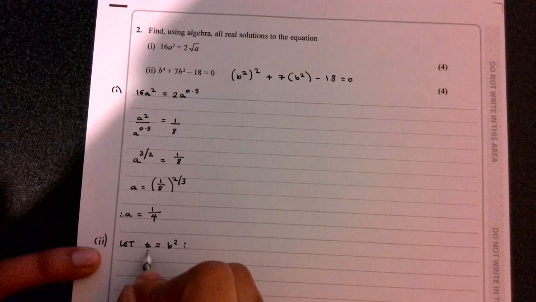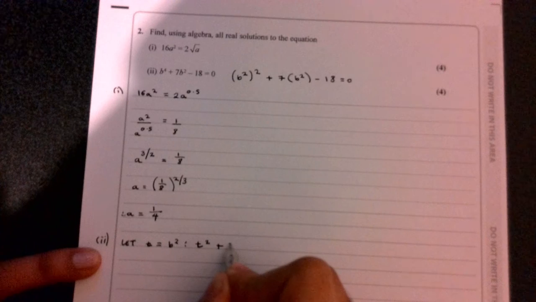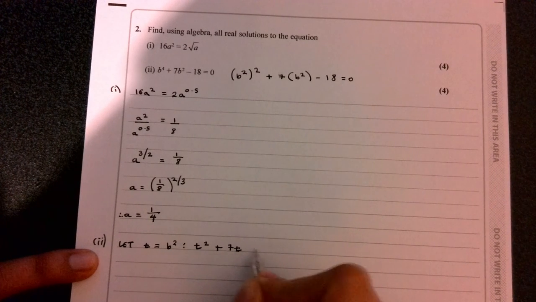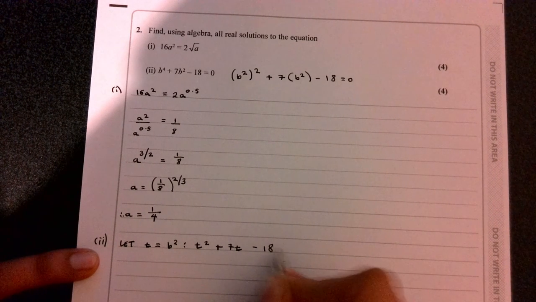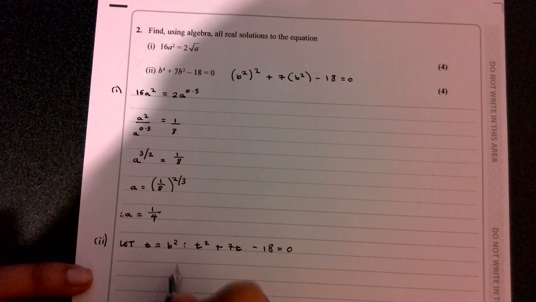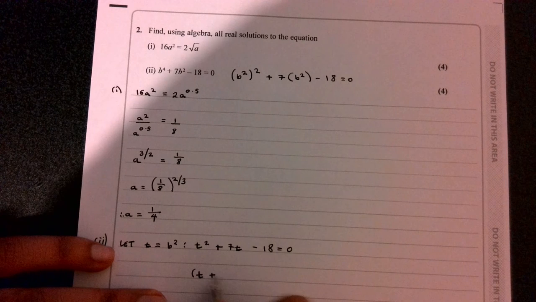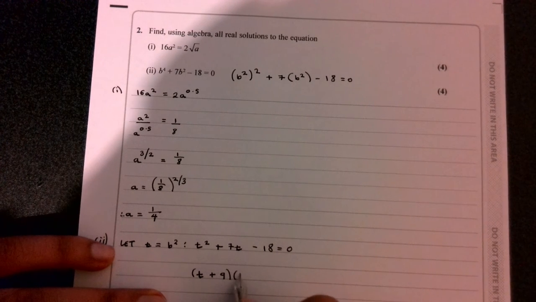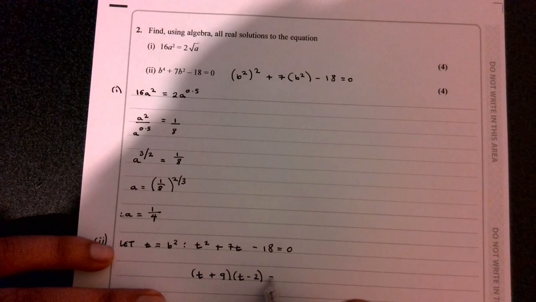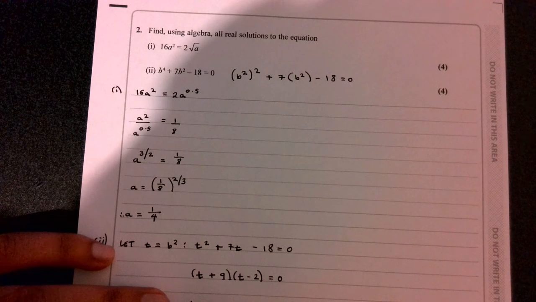So here, if we let t equal b squared, we have t squared plus 7t minus 18 equals 0. So with that being said, we can factorize this as a product of two linear brackets. We have over here t plus 9 lots of t minus 2, which is equal to 0, from which we see t is either equal to minus 9 or 2.